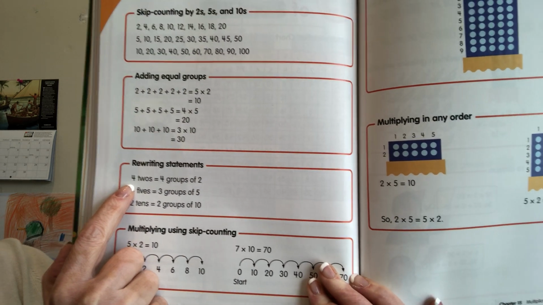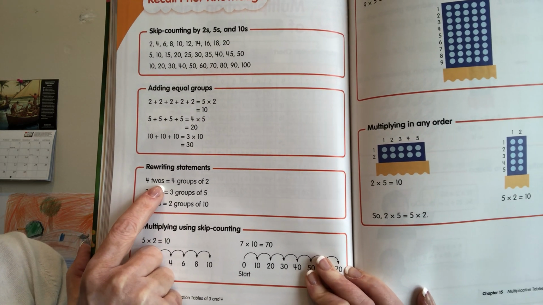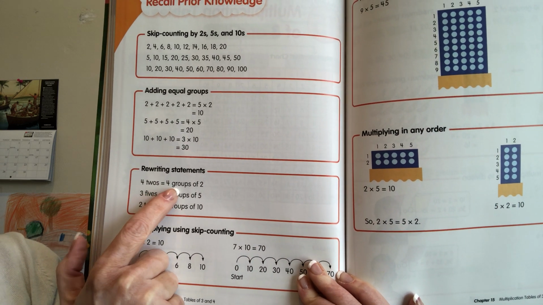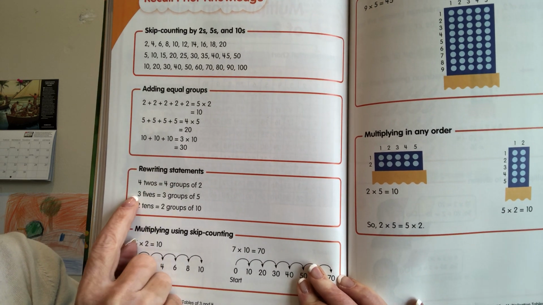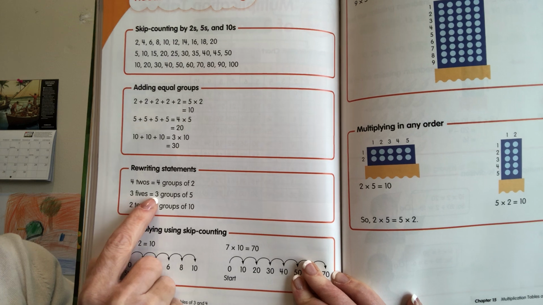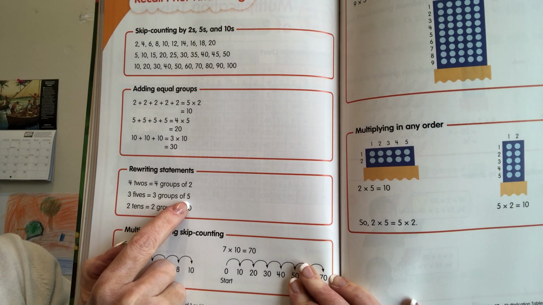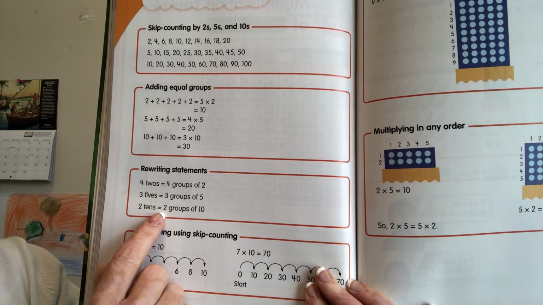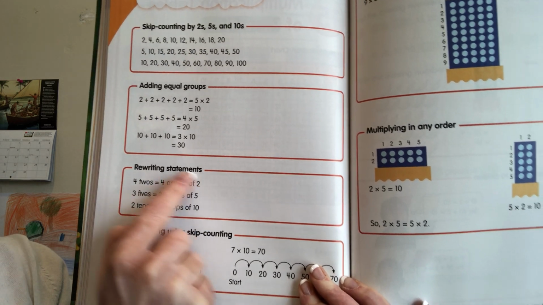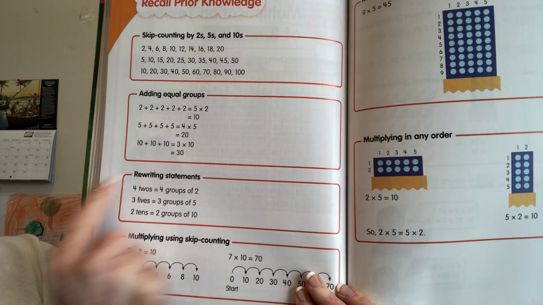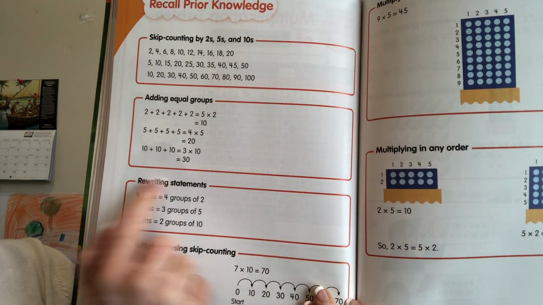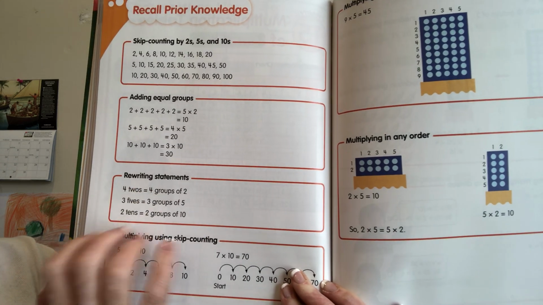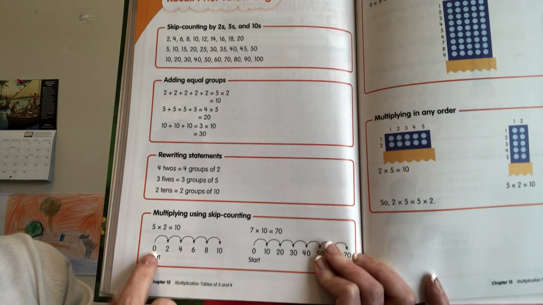You can rewrite them pretty simply. 4 twos is the same as 4 groups of 2. If you have 3 fives in a row, you have 3 groups of 5. If you have 2 sets of 10, or 2 tens, you would have 2 groups of 10. These are different ways to say the same thing. You're all working together. You can also skip count for this.